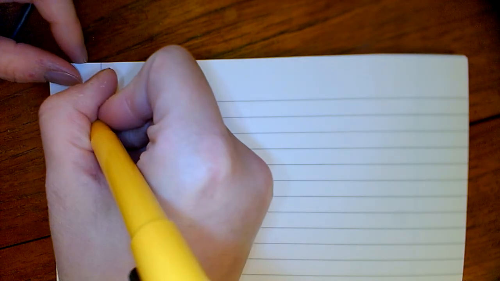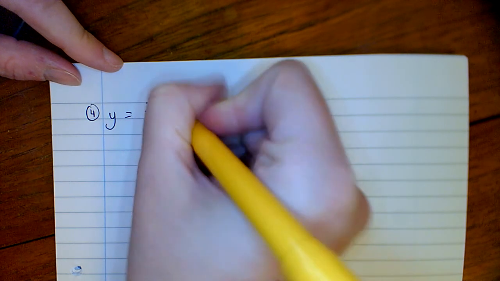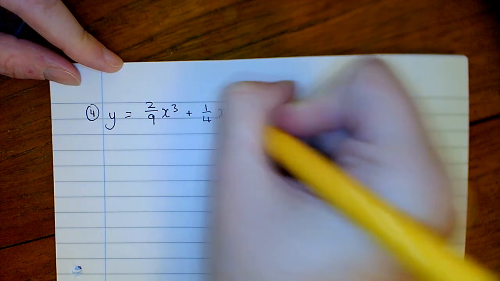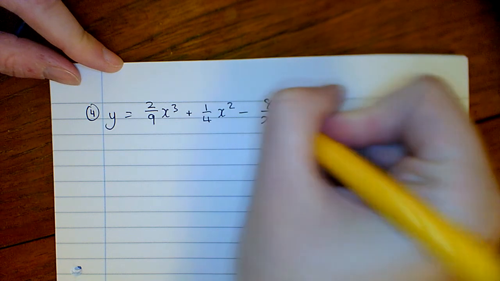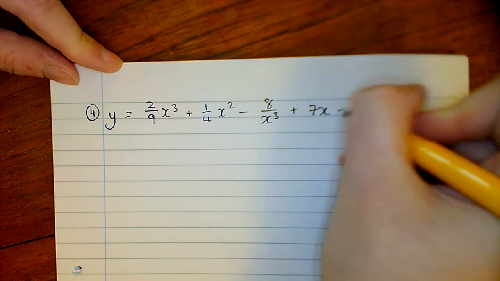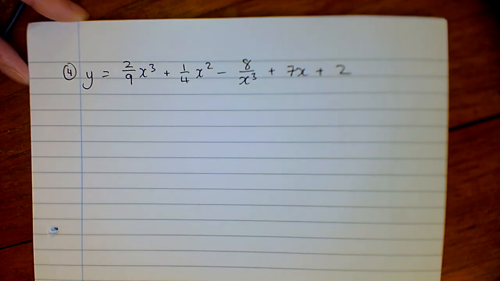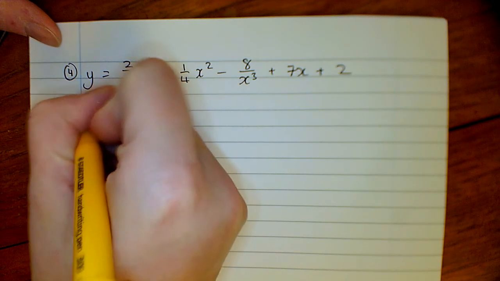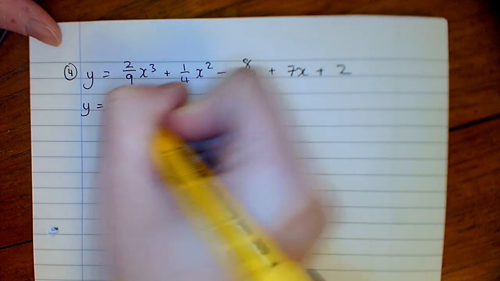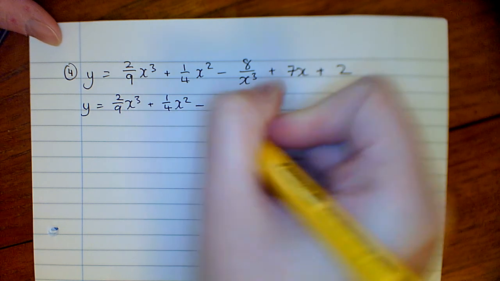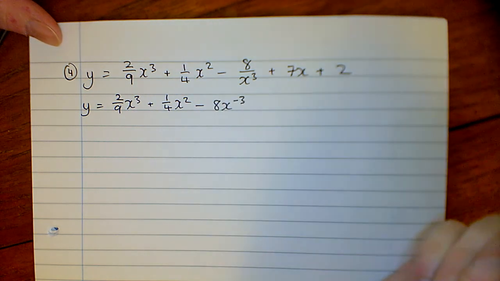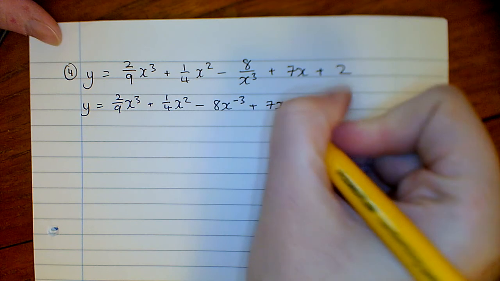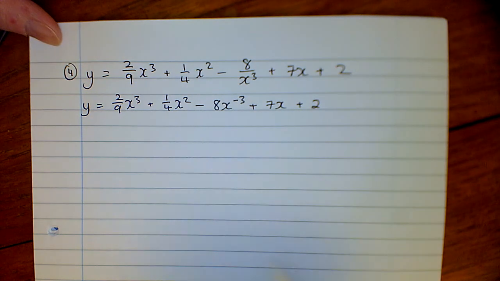So then to make it more complicated, we can just have a few different types of differentiation within one question. So 2/9 x cubed plus a quarter x squared minus 8 over x cubed plus 7x plus 2. Okay, so let's get everything in there. With fractions, with x's, with constants, we've got x on the bottom. So the first thing I would do is to rewrite that, bring the x up, and write the whole thing out the way you want it.